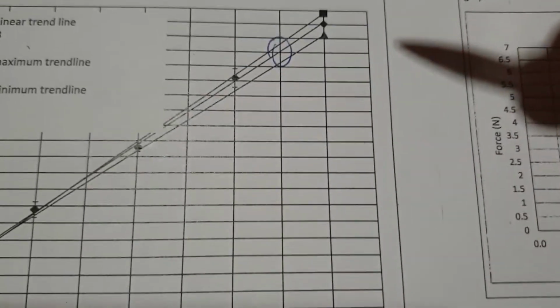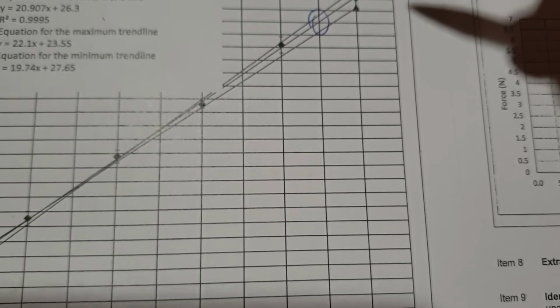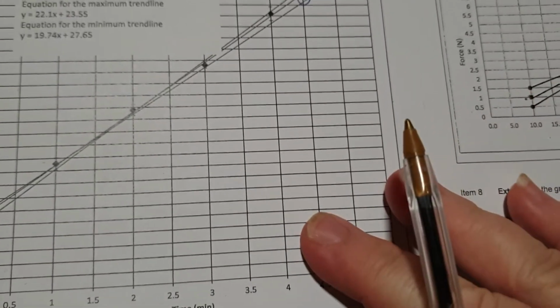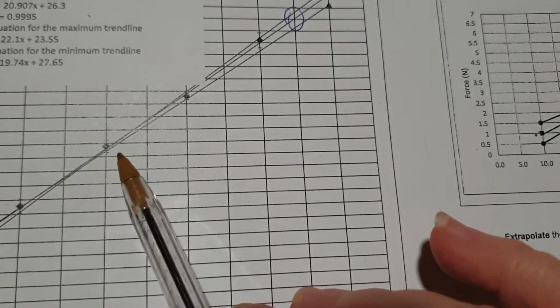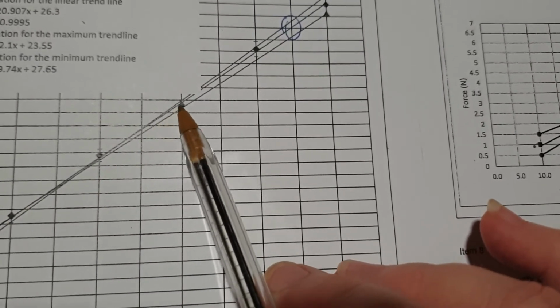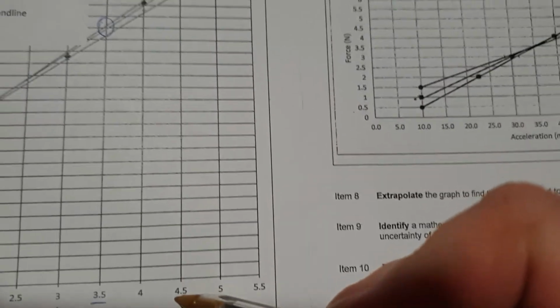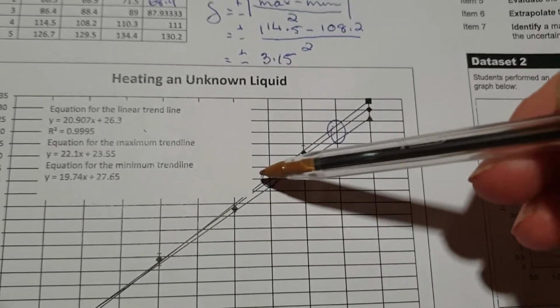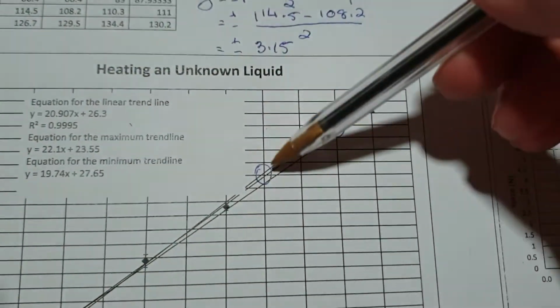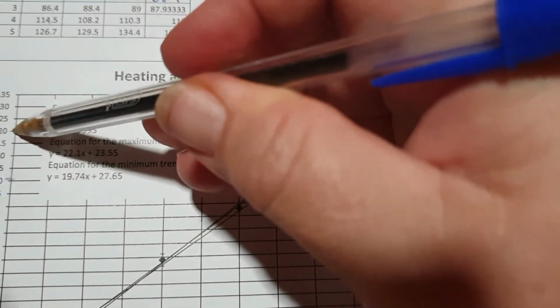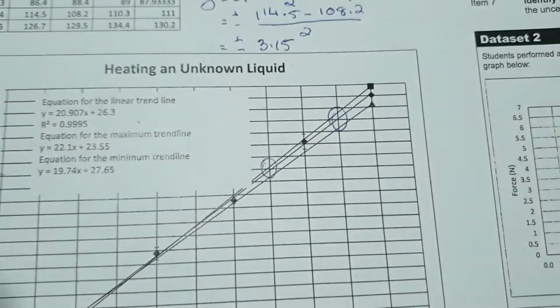And where else does it go straight through? This one? I'll go with that one. So I've got 3.5, 4.5. So I've got 60 seconds there. Because remember, we'll be wanting to work in seconds. So 60 seconds between those. And the temperature goes from 100 to 120. So I've got 20 there.